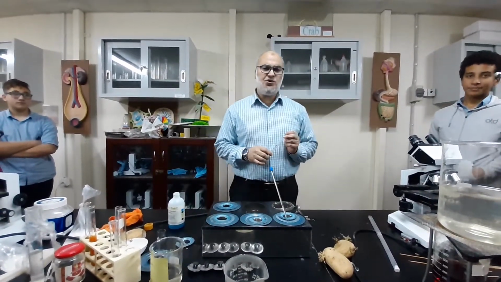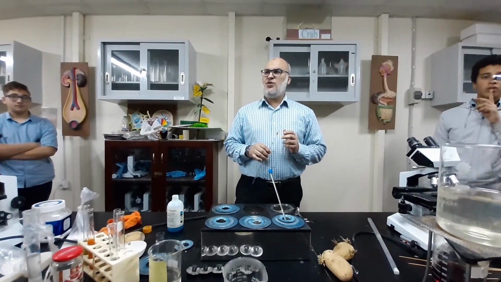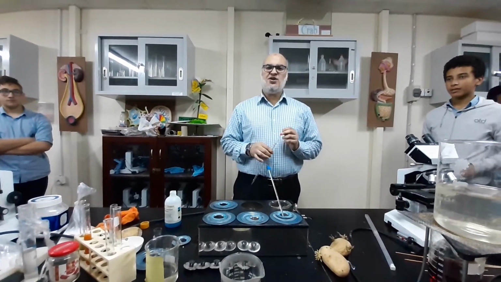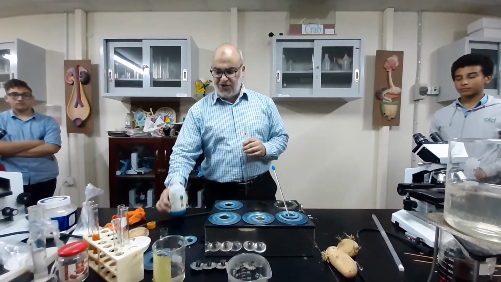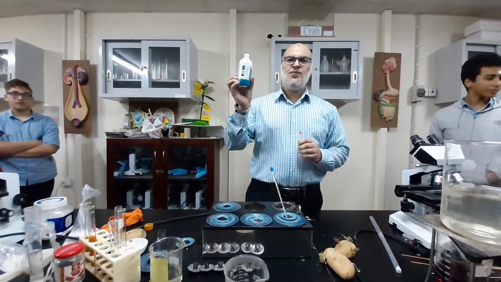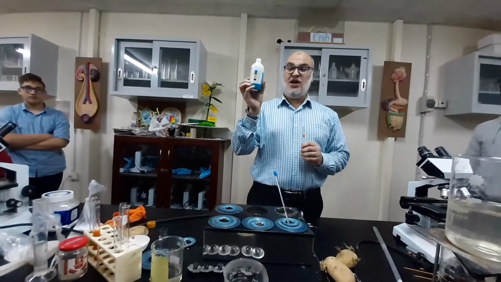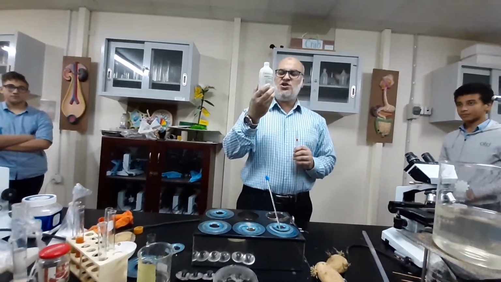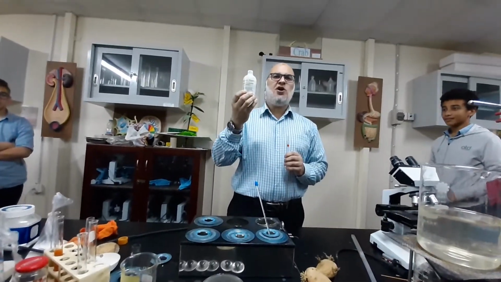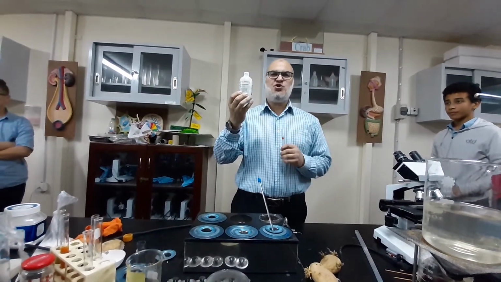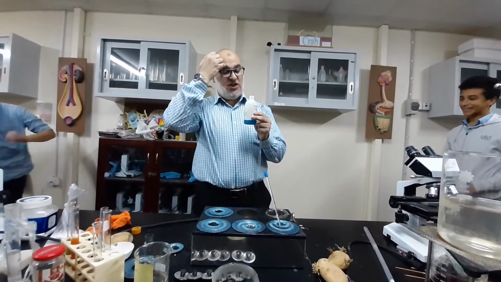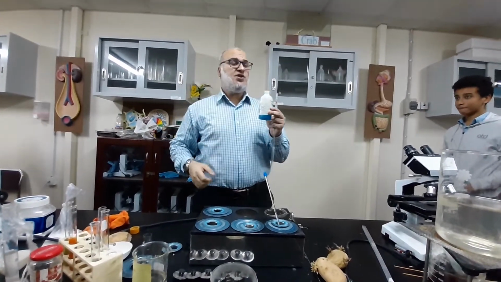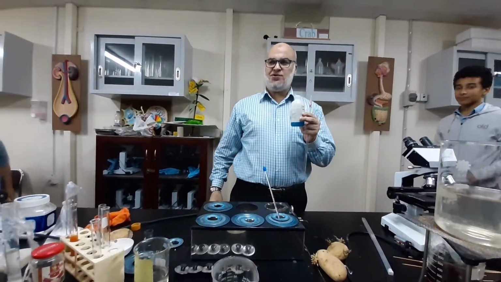All of you know the reducing sugar is either a monosaccharide or disaccharide that has the ability to reduce an important reagent called Benedict's reagent. Benedict's reagent, as you know, is blue in color when found individually, and this reagent is used to test for the presence of a reducing sugar or not.